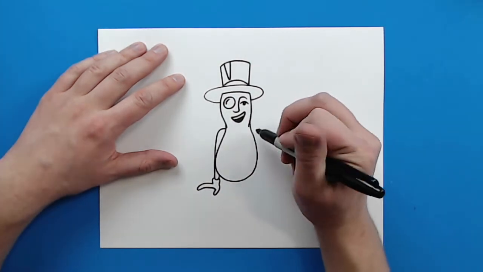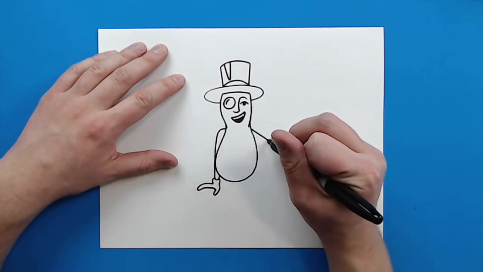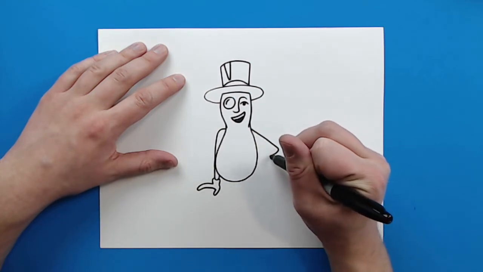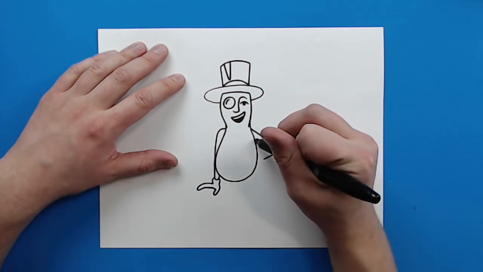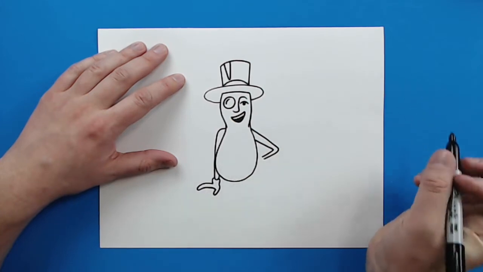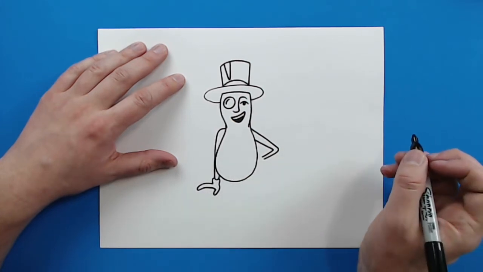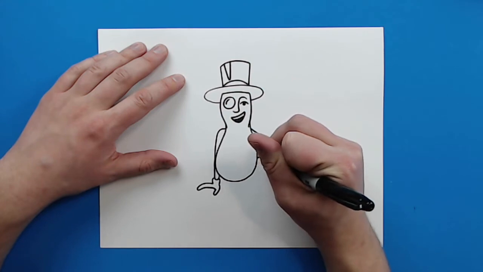Then, starting over here, for his other arm, I'm going to draw a line that just goes out, and then it's going to come back in. And then you just want to make one more that goes out and then kind of curves back. And then I'm going to make a little line that goes out and then kind of curves down.